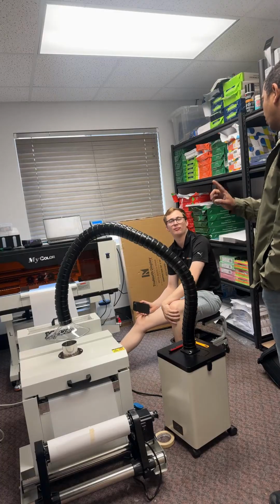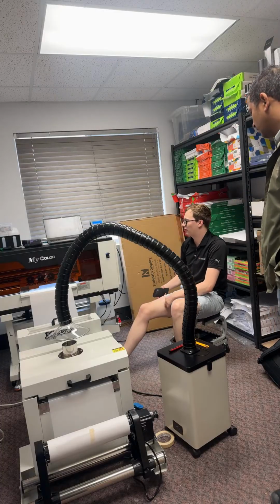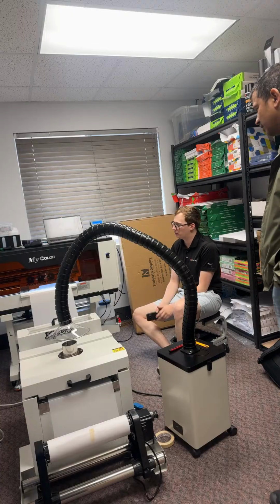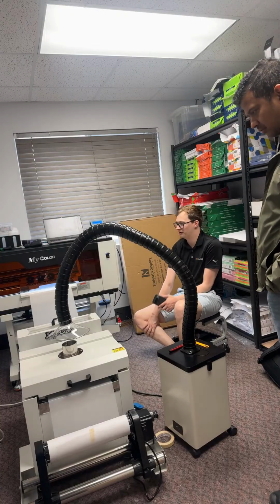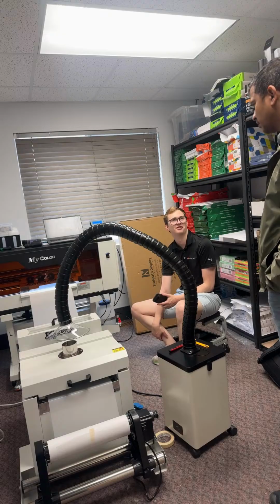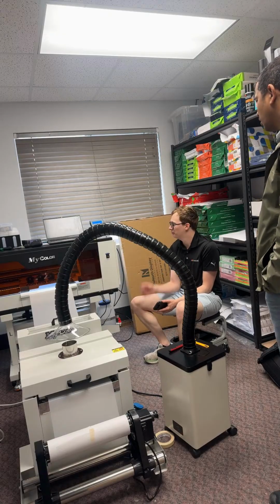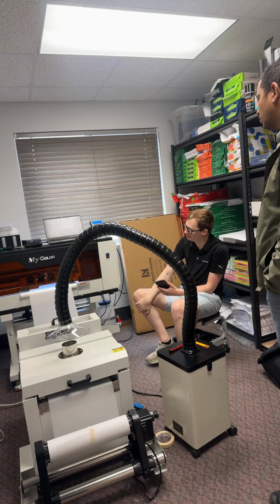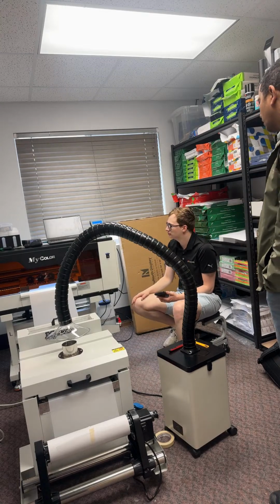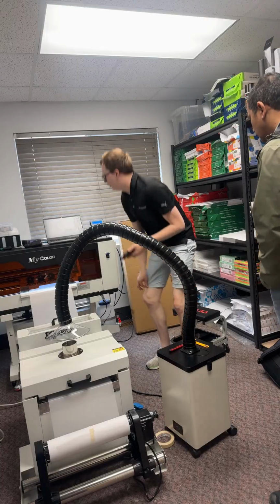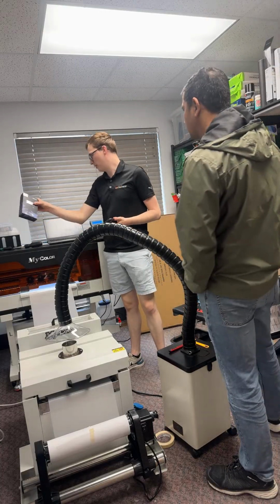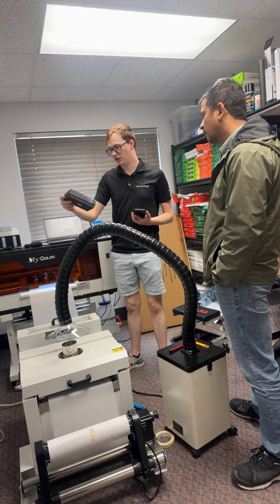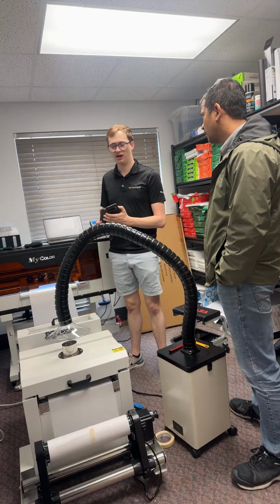So it does not have the Wi-Fi compatibility? No, sadly not. Not that we know of yet. We asked about it and they said no, but we'll see if we can figure something out eventually. For now, it has to be directly connected to print. So what about the software? Which software is it running? It'll come with the software. Okay.